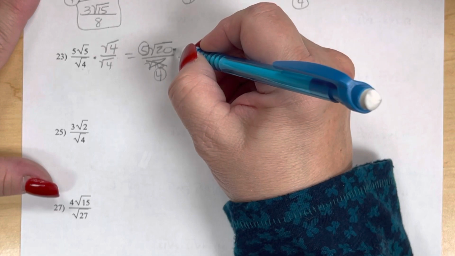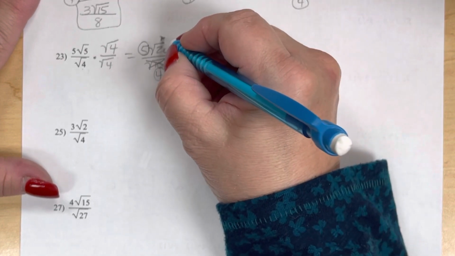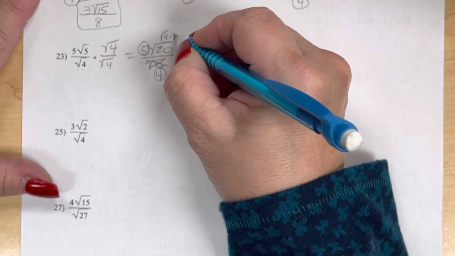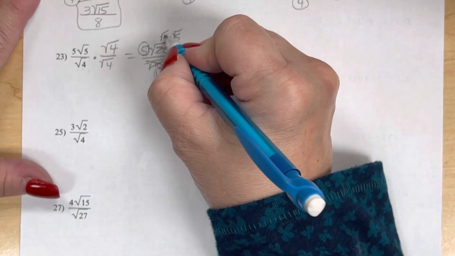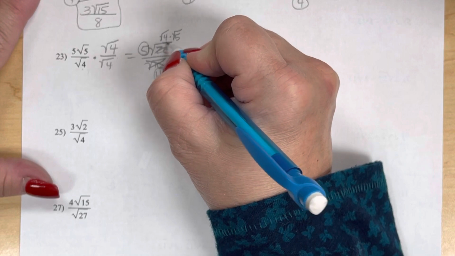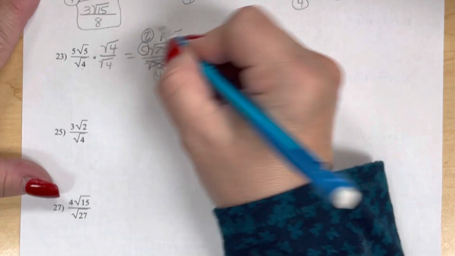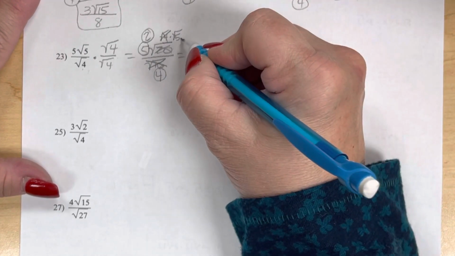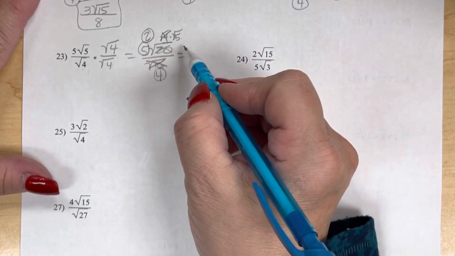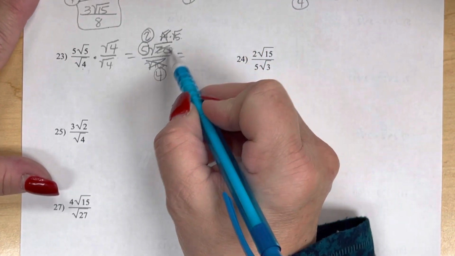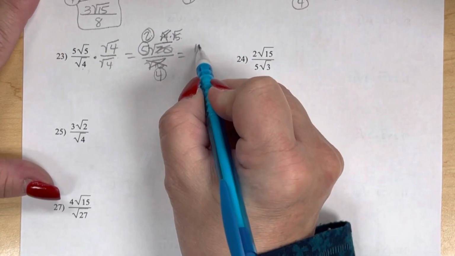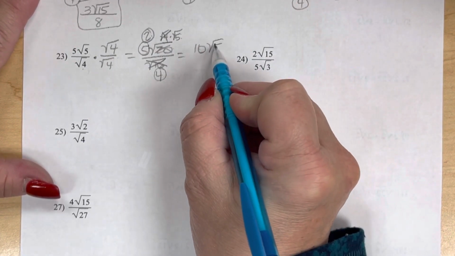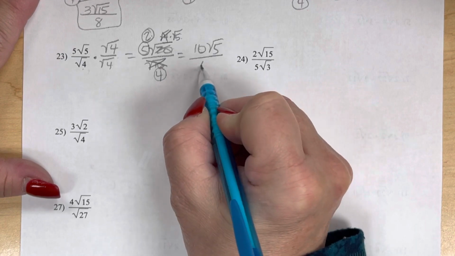Then 20, you know you can break that down into square root of 4 times square root of 5. So that's going to give you square root of 4 can come out as 2. And now you're just left with 5. So, and this is why I'm telling you to go slow, because all these markings here, you got to go slow. So 2 times 5 is 10, square root 5 over 4.